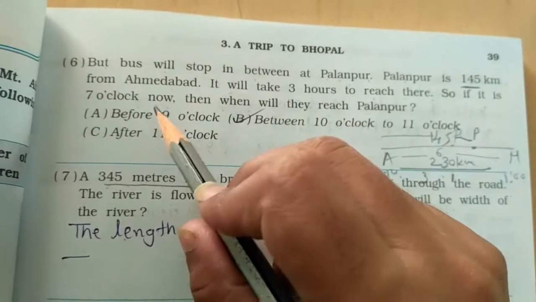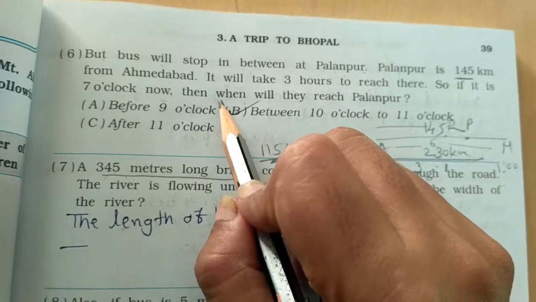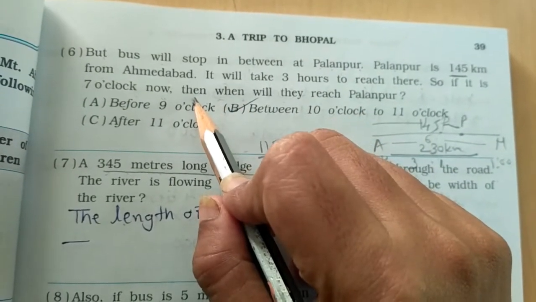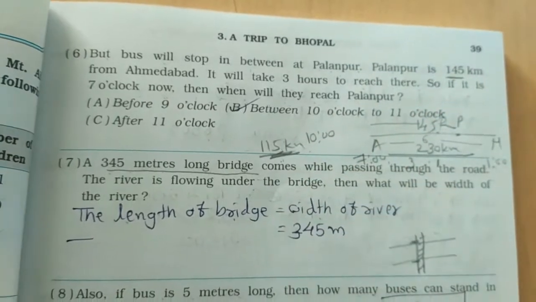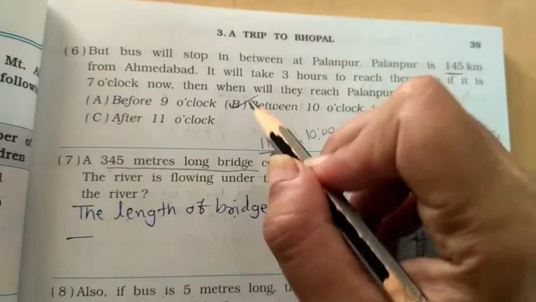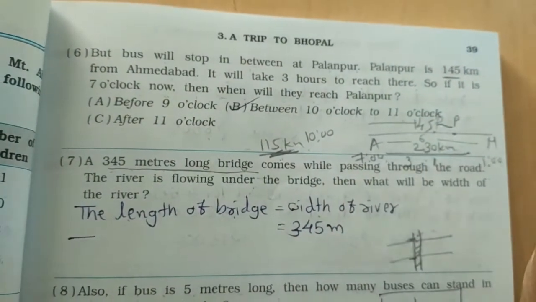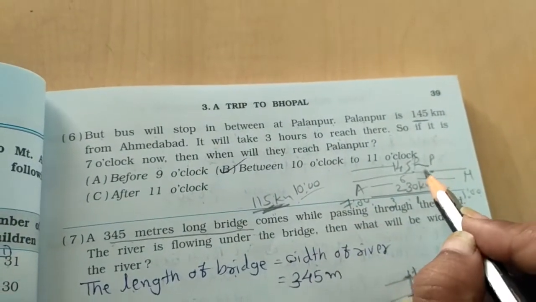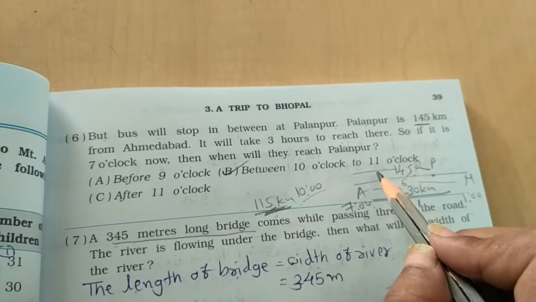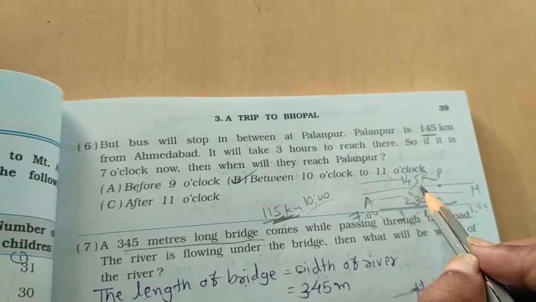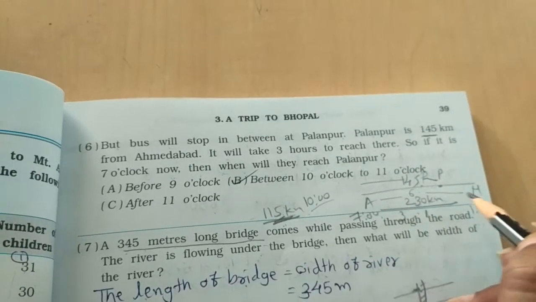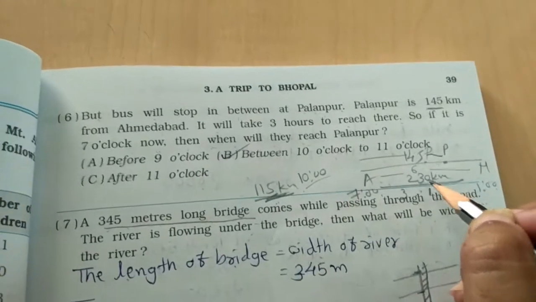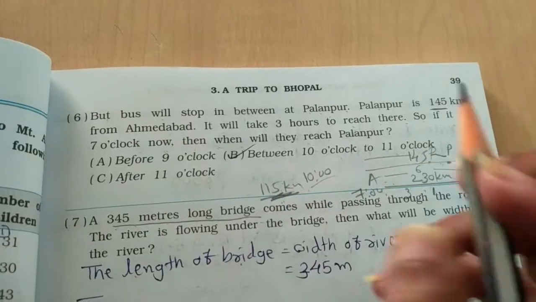So if it is 7 o'clock now, when will they reach Palanpur? तो वो पालनपुर कब पहुंचेंगे? Between 10 o'clock and 11 o'clock. We cannot say that we will reach at Palanpur exact 10 o'clock because the distance is about 145. See, here total distance from Ahmedabad to Mount Abu is 230. So half of the distance is 115.